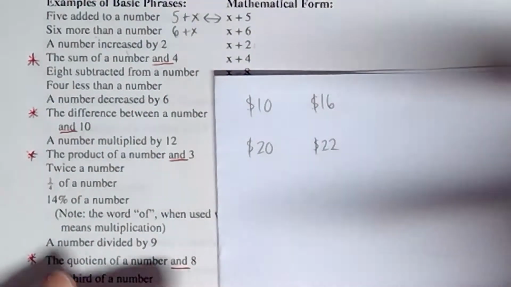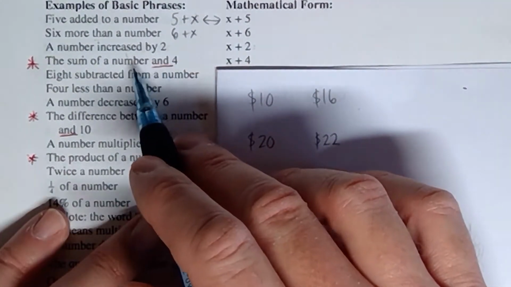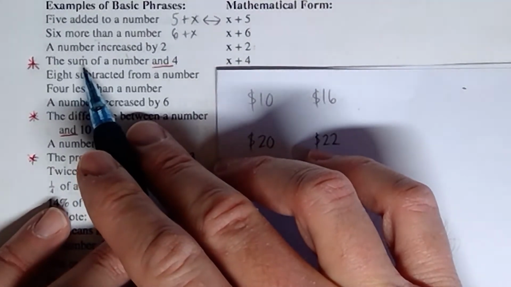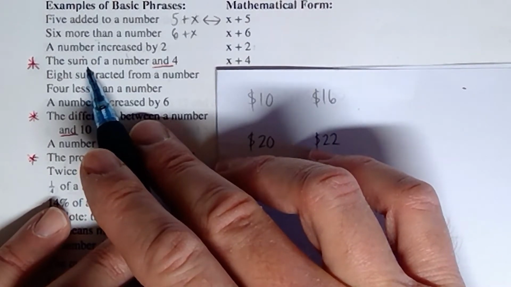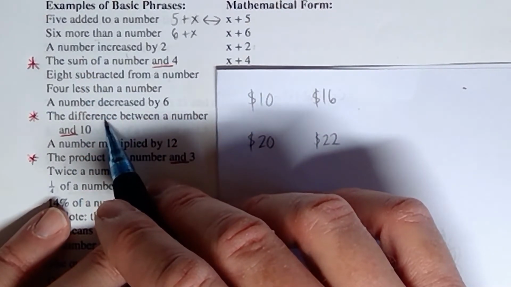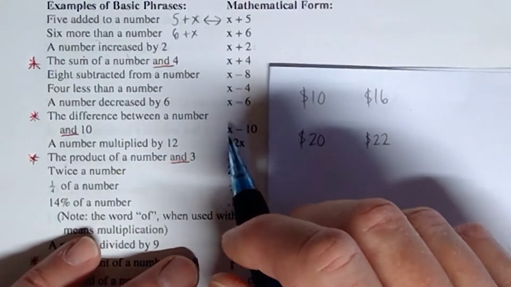Those are operations. And so the word sum means addition. That's just something you're going to need to remember if you didn't know that already. The word sum means addition. The word difference means subtraction. Okay, you can see that here.